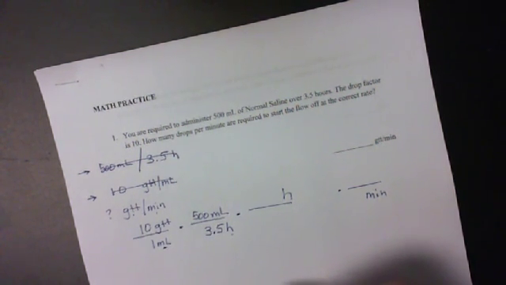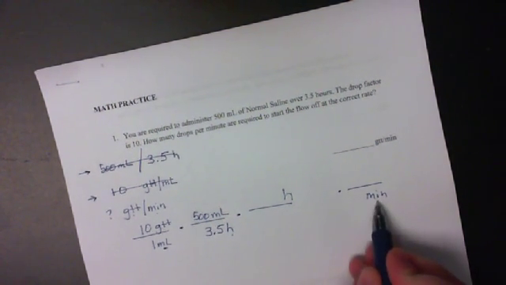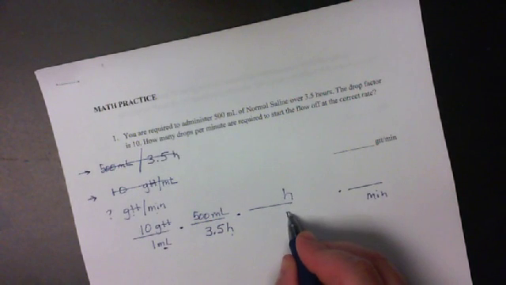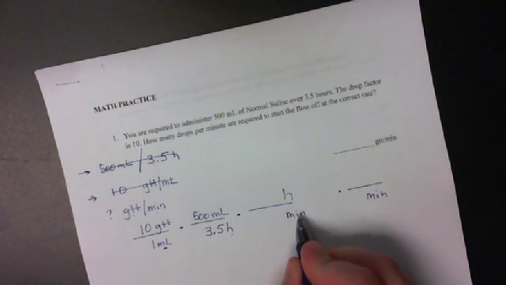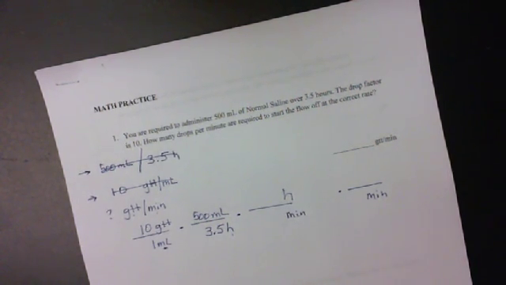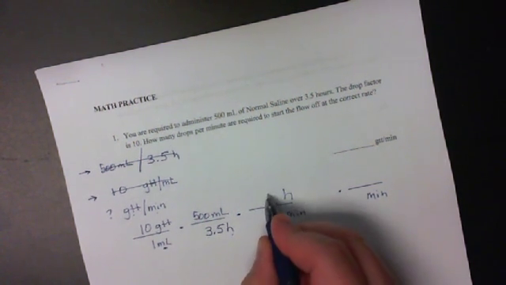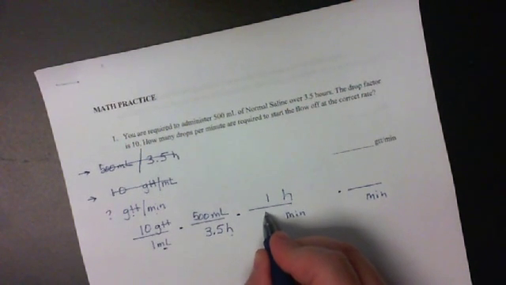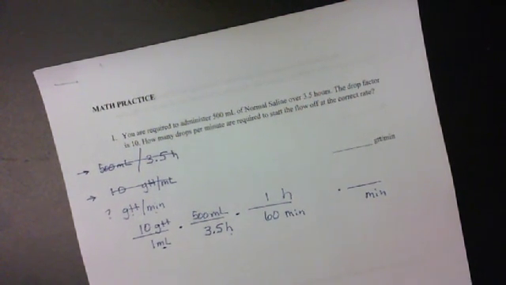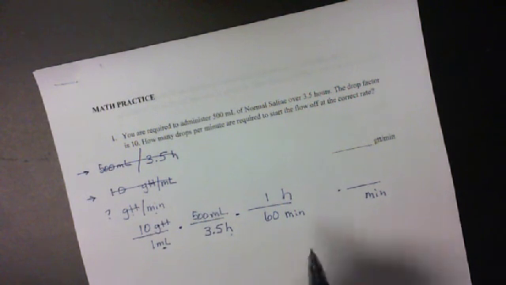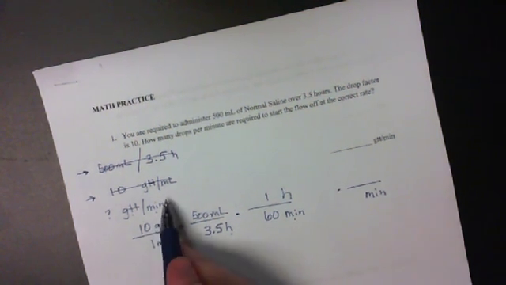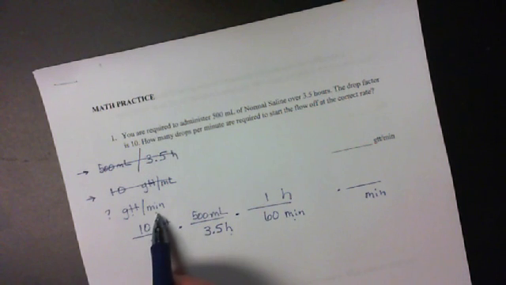This is where you have to go to those known variables. Since we want to go to minutes, I want to go from hours to minutes. What do we know about hours to minutes? We know that 1 hour is equivalent to 60 minutes. That is where we can stop, since we're solving for drops per minute.